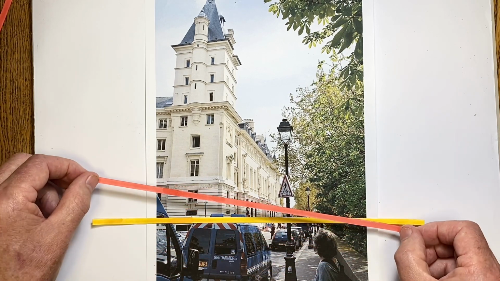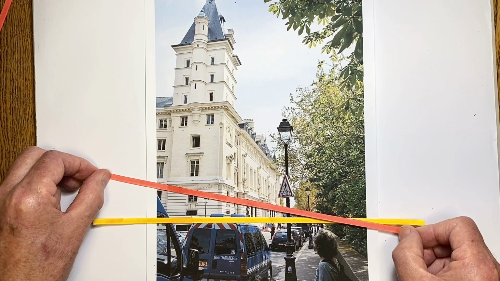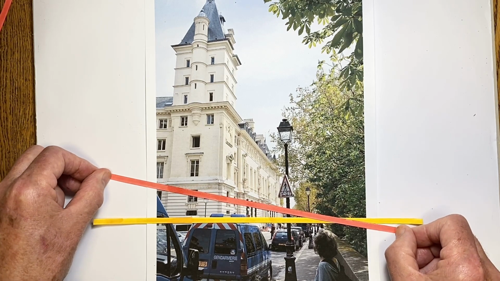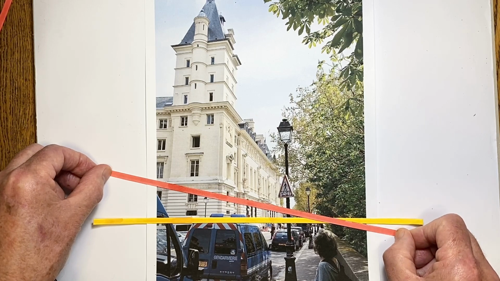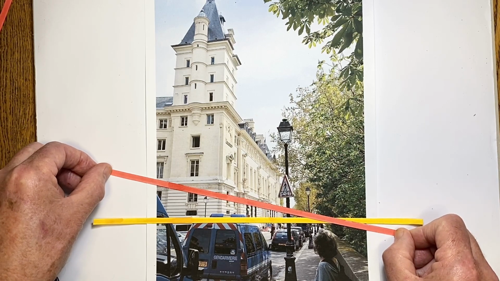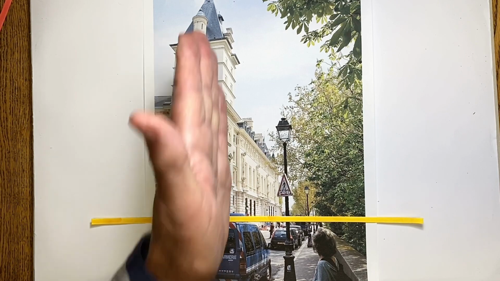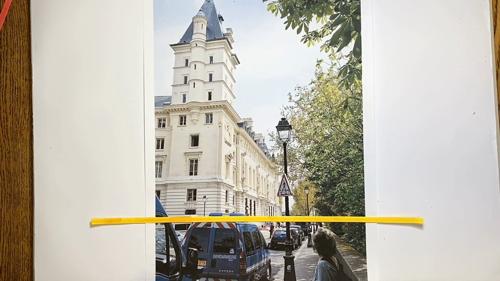On the other side of the road, again, we can line up the tops of the lampposts, and they follow the same perspective line as pretty much the lines on the building, except that the final one protrudes past the corner of the building. So it's important to note those.